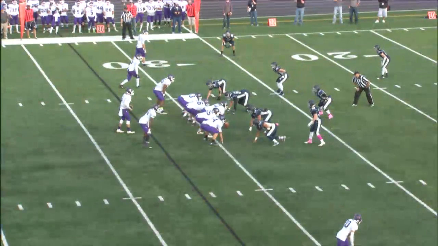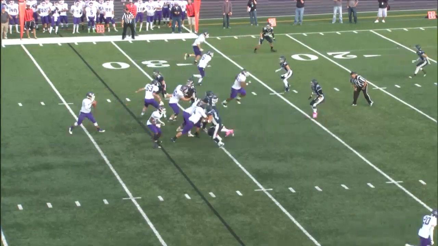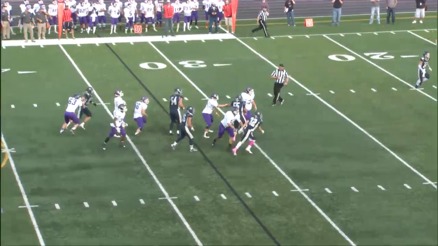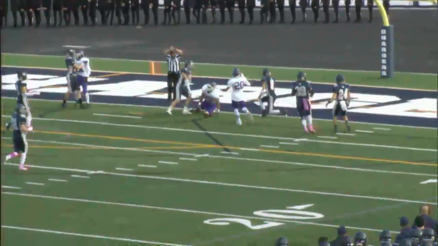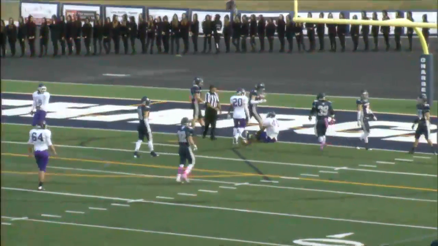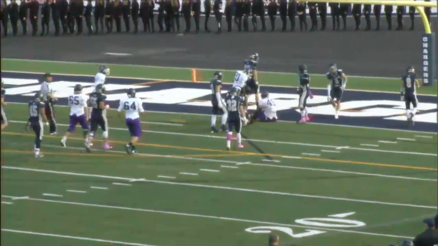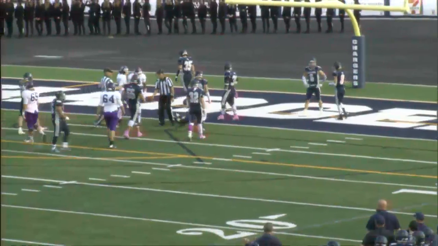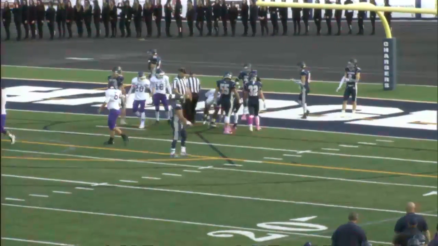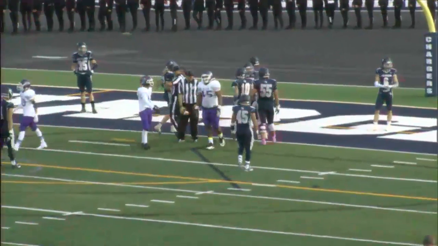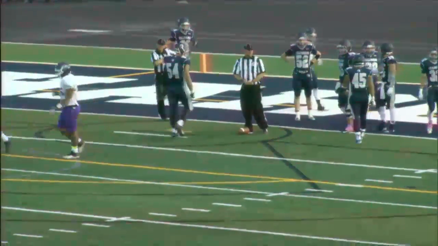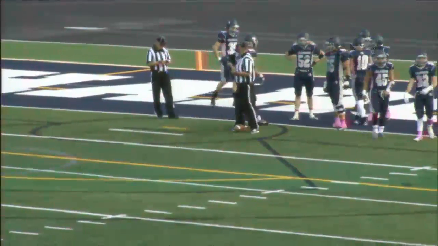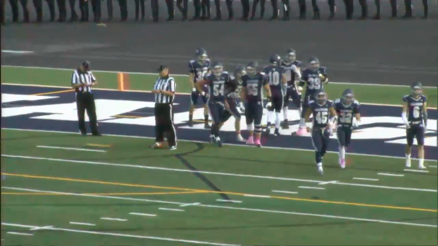Connor Udy in the shotgun, drops back, passes across the middle. The ball is caught by number 45, and 1.1 seconds left on the clock. Box Elder has called a timeout. The ball is on the 1.5-yard line of Corner Canyon. It looks like Box Elder will have one more play that they're going to be able to run before the end of this half.